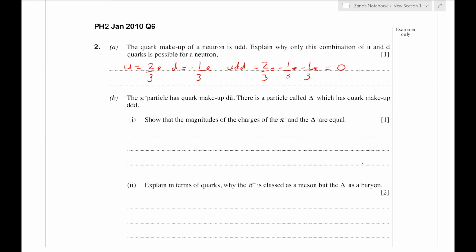Next, we're told that the pi minus, the negative pion, has a quark makeup of down, anti-up, and is also a particle called the delta minus, which has got a quark makeup of down, down, down. And we've got to show that the magnitudes of those charges are equal. So if we do the pi minus first of all, the pi minus is down, anti-up.